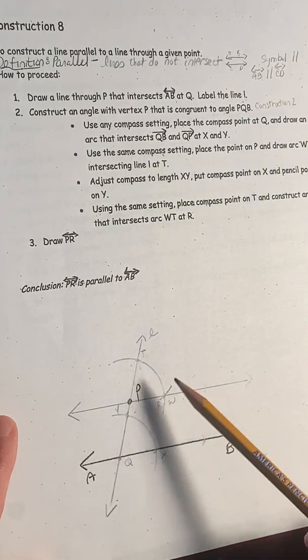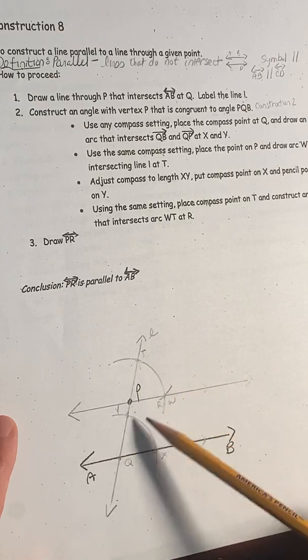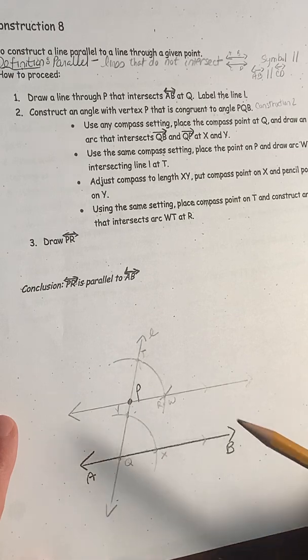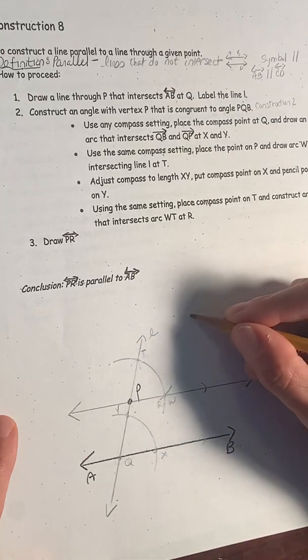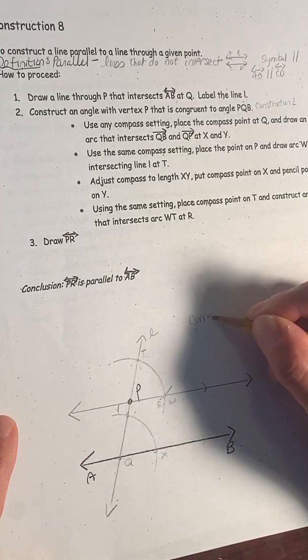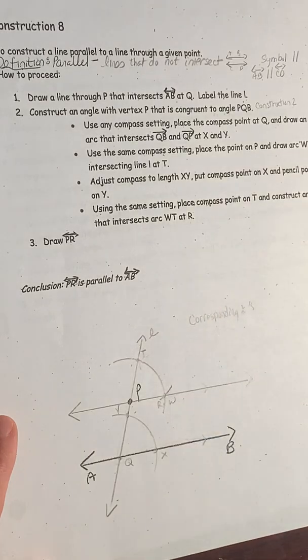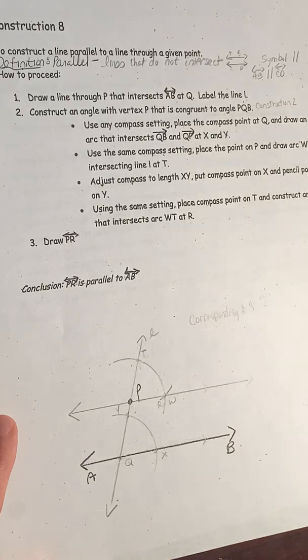Now remember what we said. This original angle is congruent to this angle right here. And if you recall from algebra, there's a name for this pair of angles and they're called corresponding angles. And corresponding angles, in fact, are congruent.